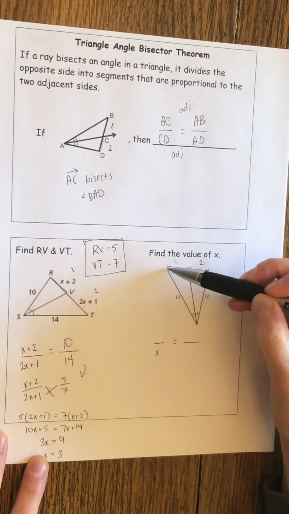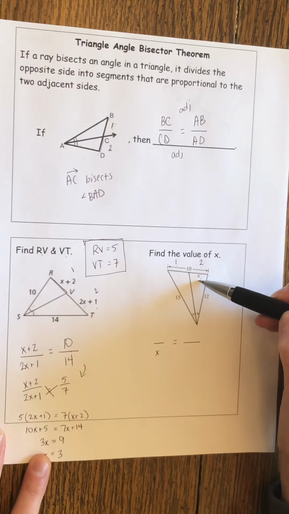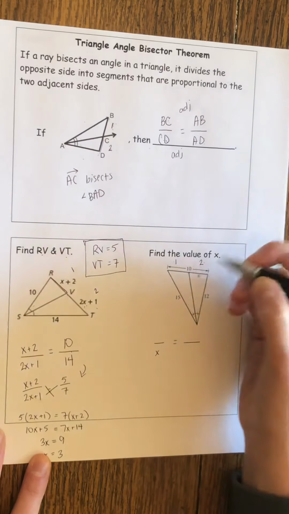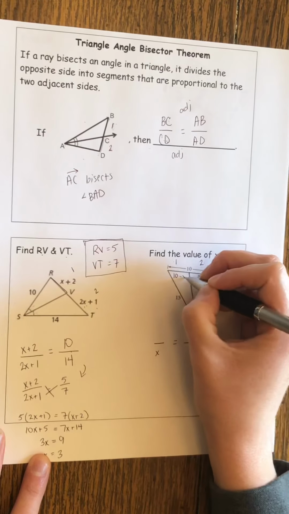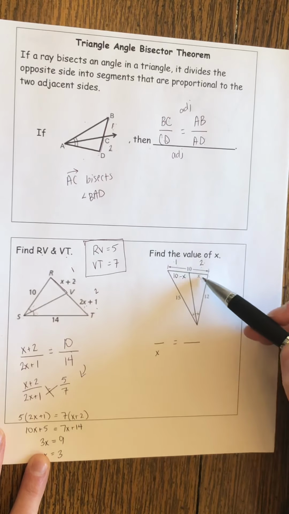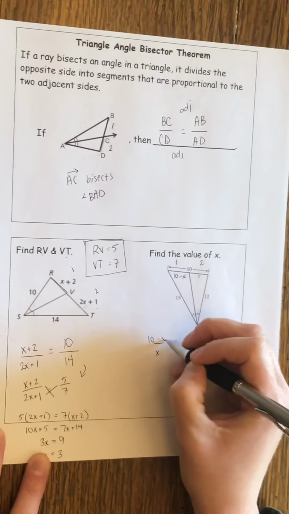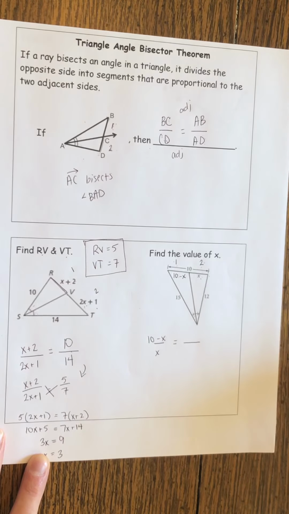Well, if the whole third side is 10 and a part is x, this section would be 10 minus x. The whole segment minus the part we know gives us the remaining part. So 10 minus x is part 1 of that third side.